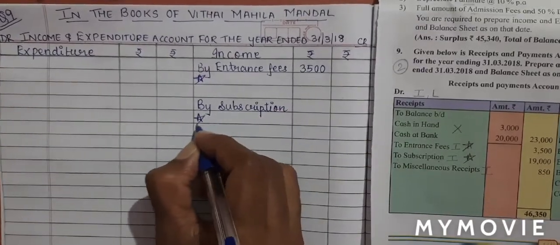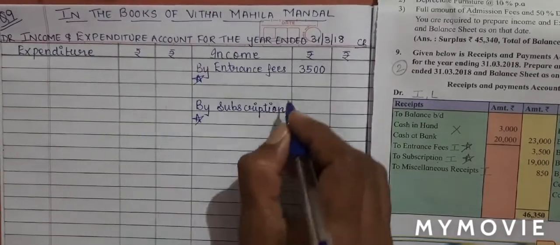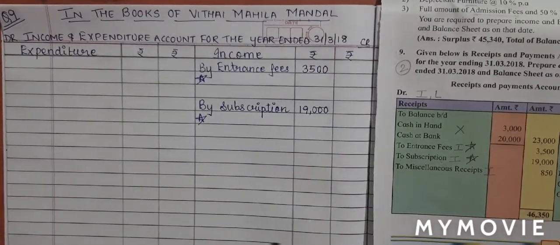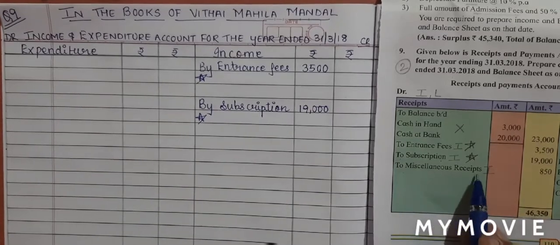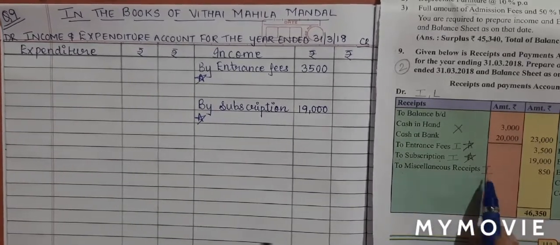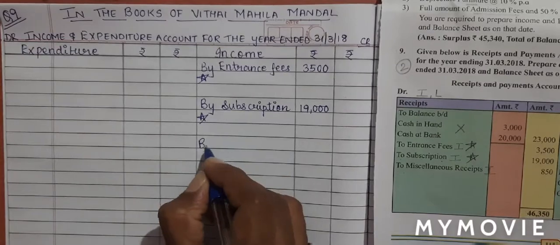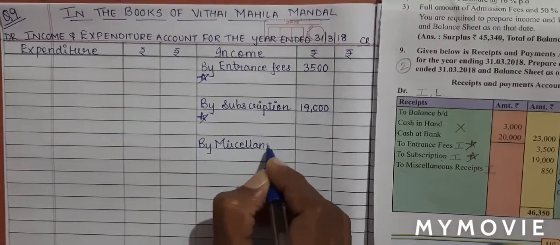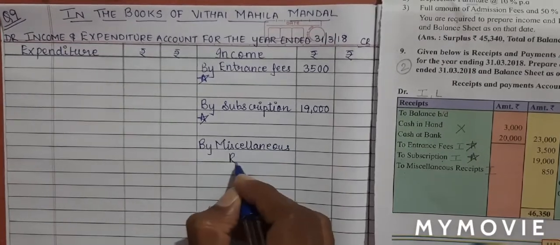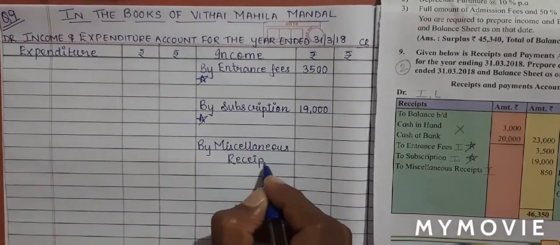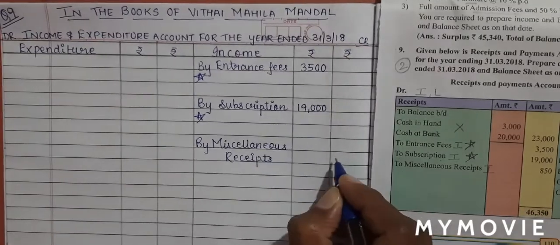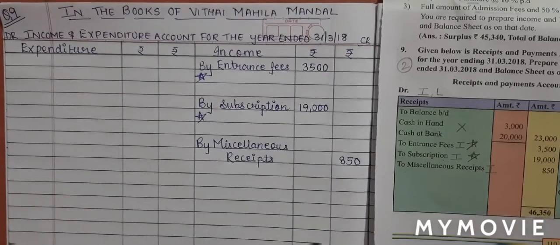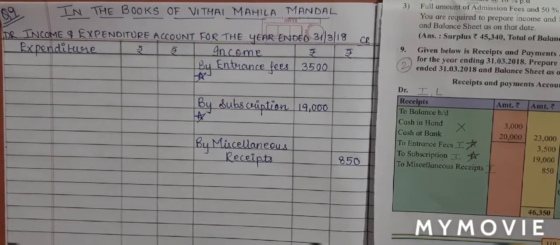I will mark a star and I'll write it in the inner column, 19,000. Next is miscellaneous receipts, again on my income side. So on my income, I'll write by miscellaneous receipts. I'll write it in the outer column, since there is no star, 850. With this, students, we have completed our receipt side.